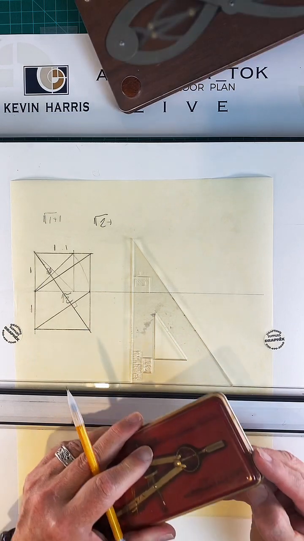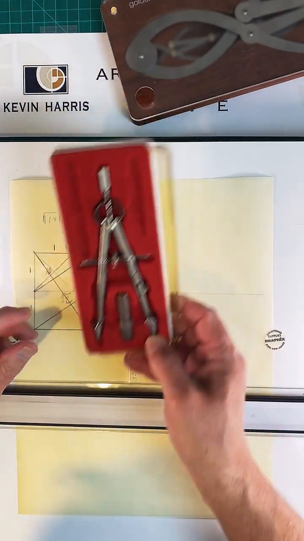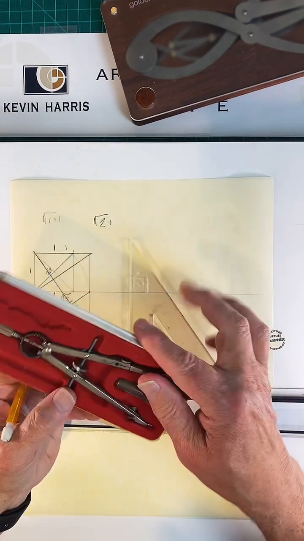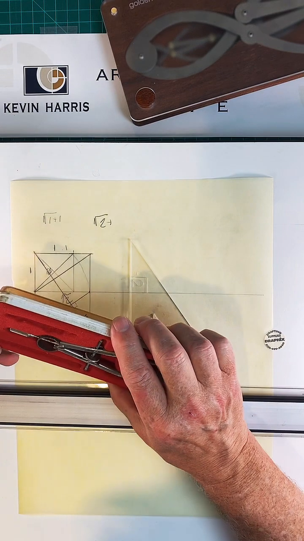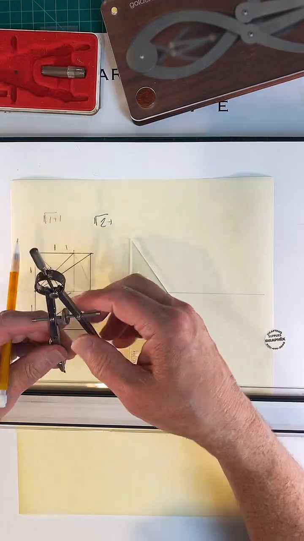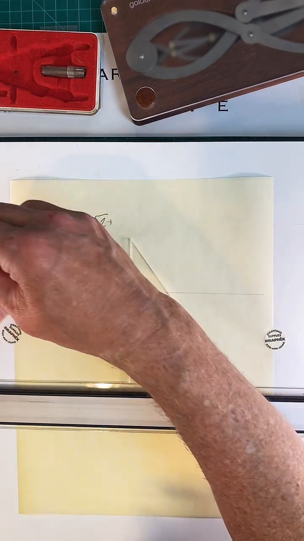I've got my trusty compass. You can see how old it is from how dry the plastic is. Who made this compass? This was from when I was in high school, oh heavens, 1970, when I bought this triangle, this compass.